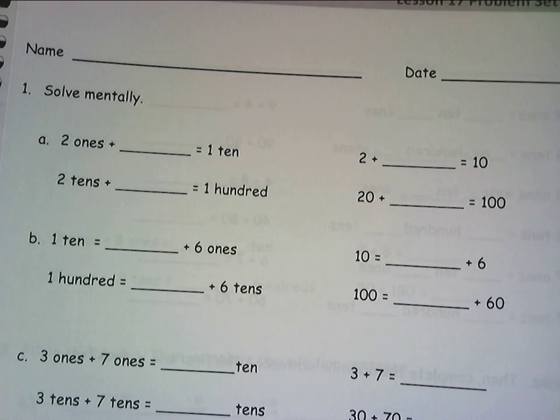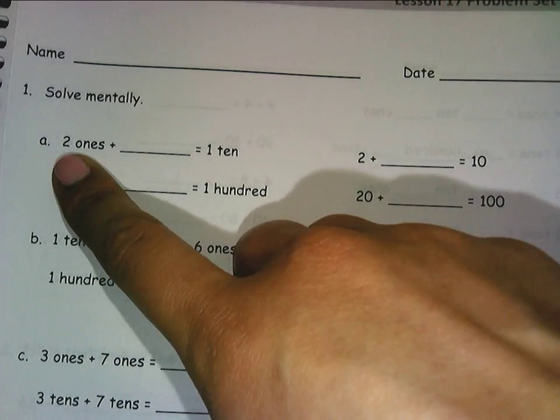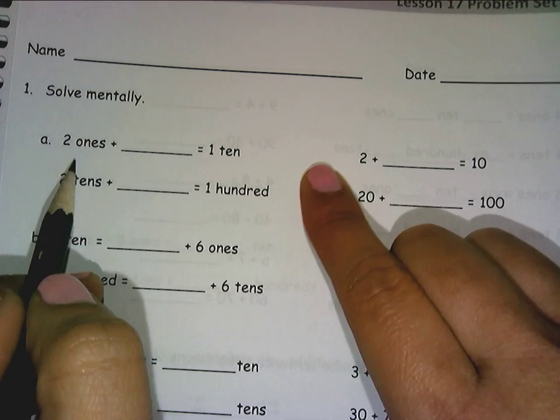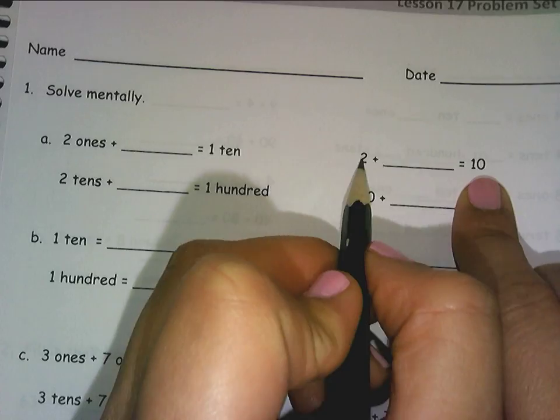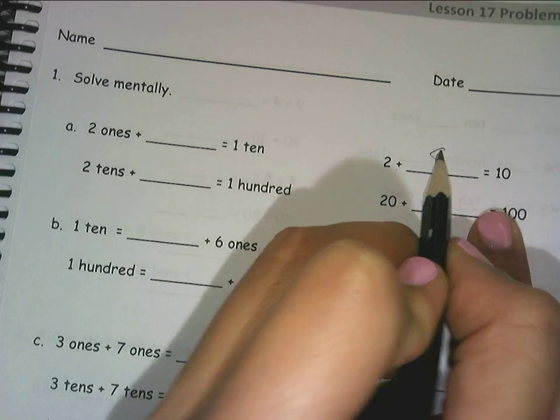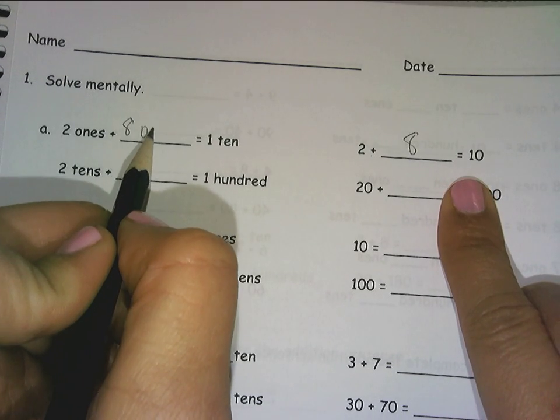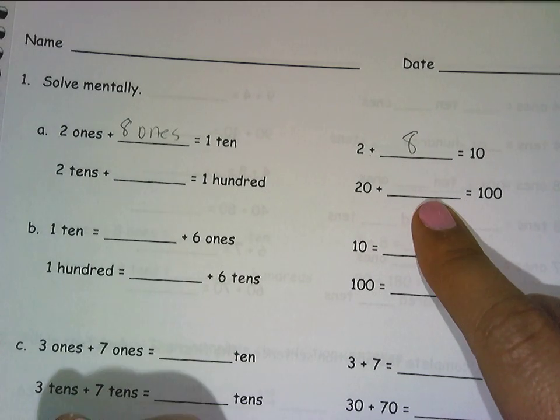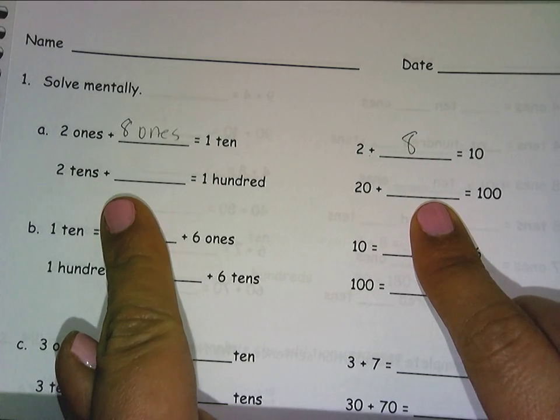Let me show you what I mean. If it's 2 ones plus blank equals 10, it's basically 2 plus what equals 10? Well, 2 plus 8 is 10, so it'd be 8 ones. So you're using these to help you. Use that expanded form to help you with the unit form.